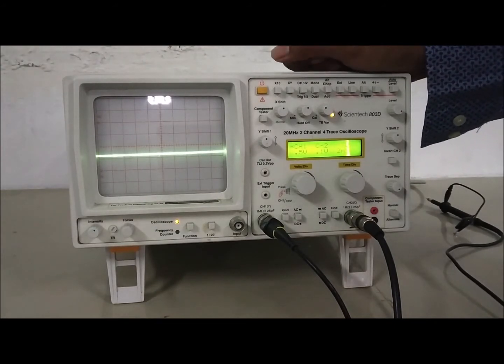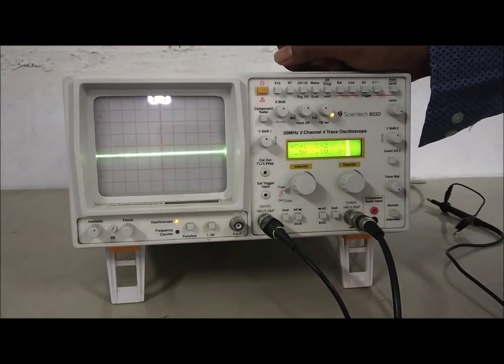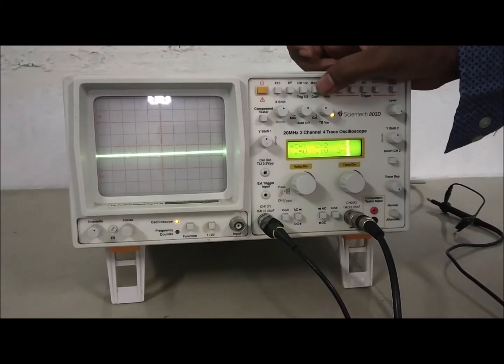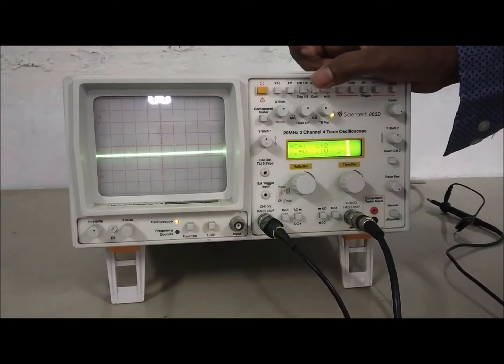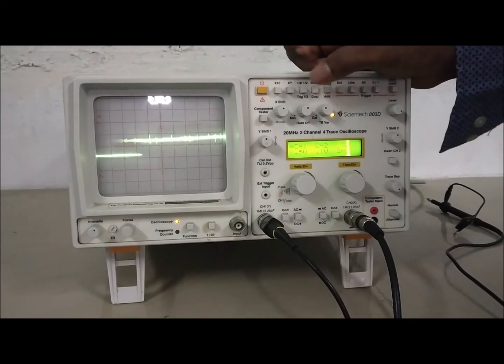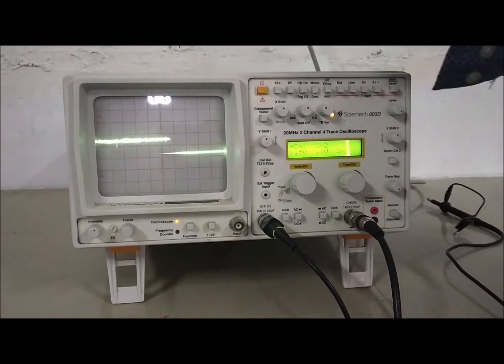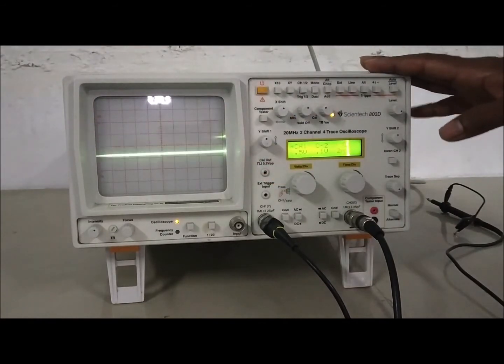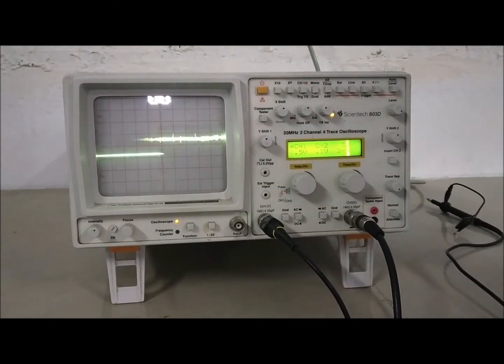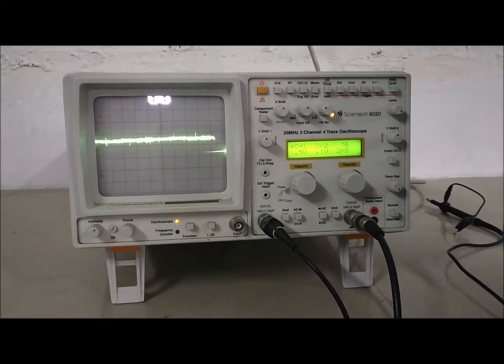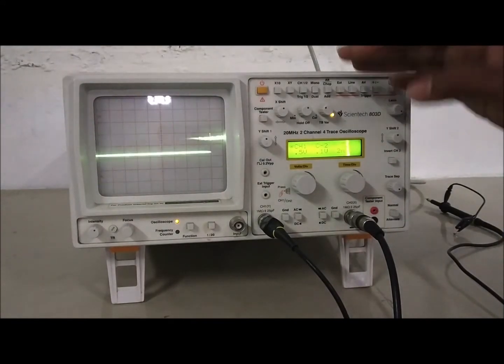Yes, obviously the CRO is providing one option which is called dual or mono. By using this button, we can see any one signal output of any channel, that can be either channel 1 or channel 2 when this is in mono mode. If I press the push button, when the signal is in dual mode, you can observe both channel signals simultaneously. Channel 2, because it is touching the ground, some signal is coming here, some noise signal we can call that.